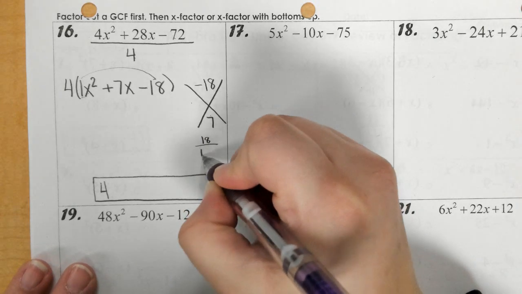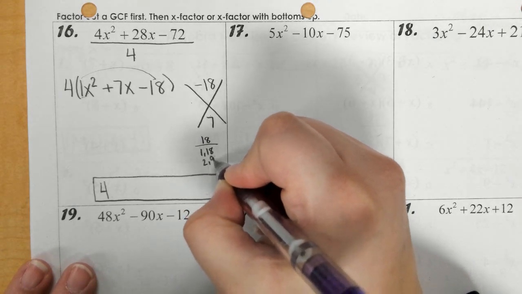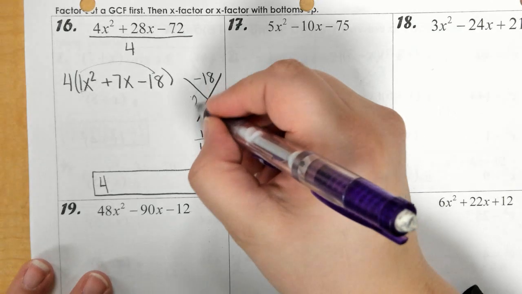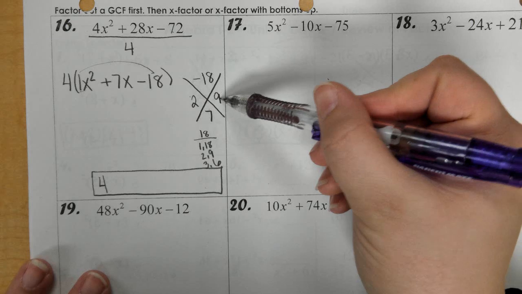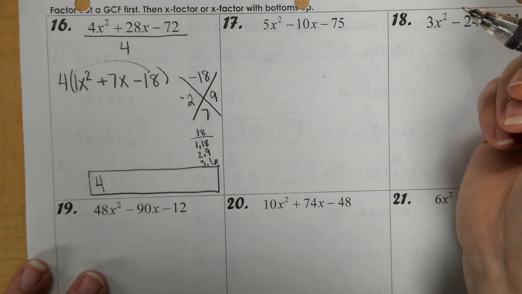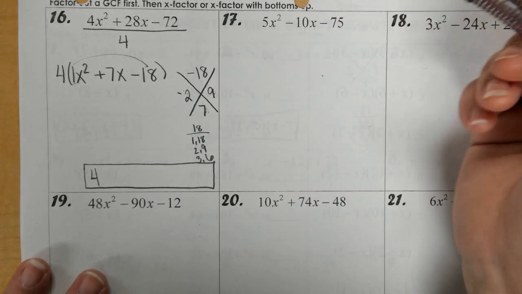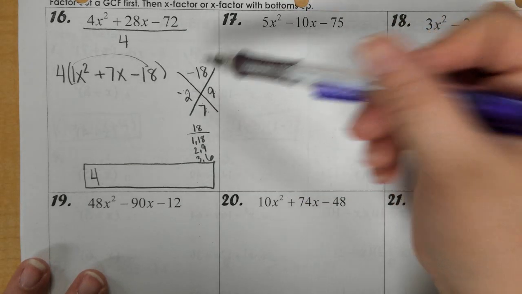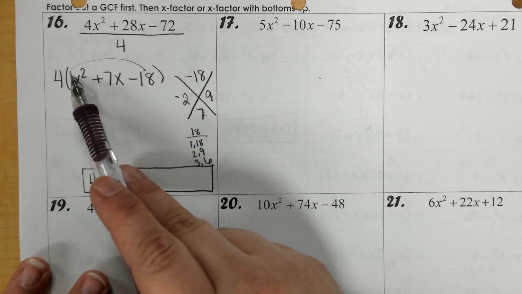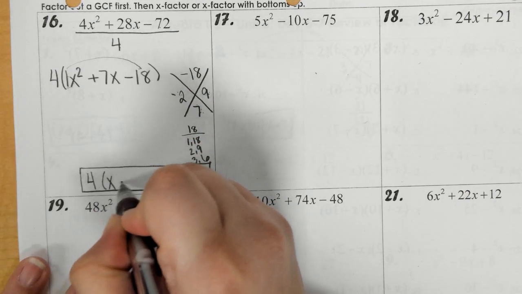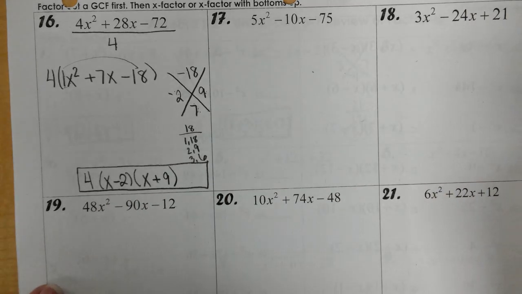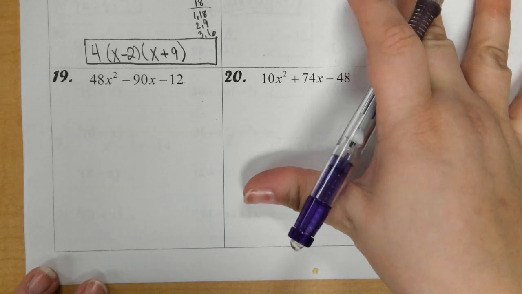So for 18, I have 1 and 18, 2 and 9, and 3 and 6. The only one that can get to 7 is 2 and 9. Now these signs have to match. These both have to be positive, but this 2 is negative. 9 minus 2 is positive 7. 9 times negative 2 is negative 18. So because it's x factor with a 1 there, I can just go ahead and write those factors down. And that's it.